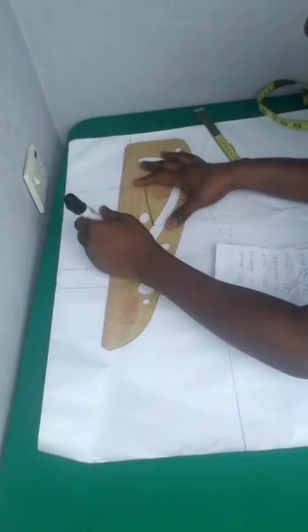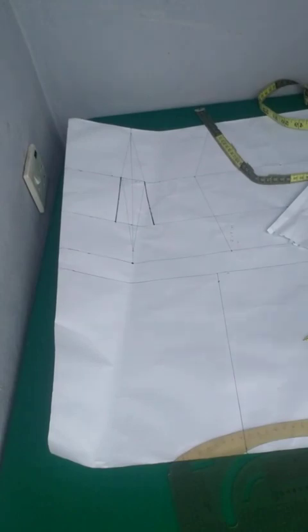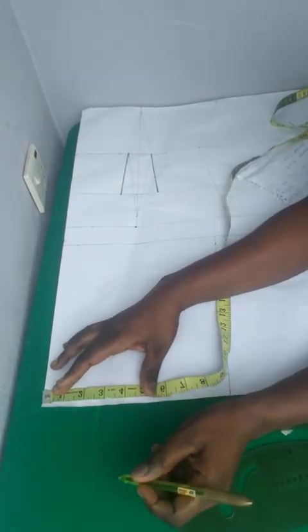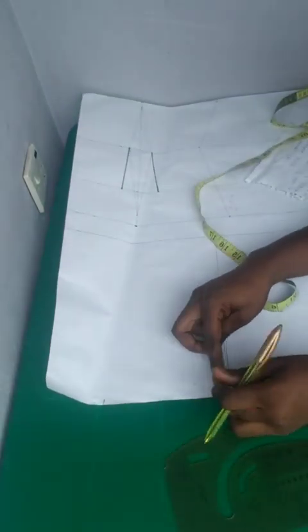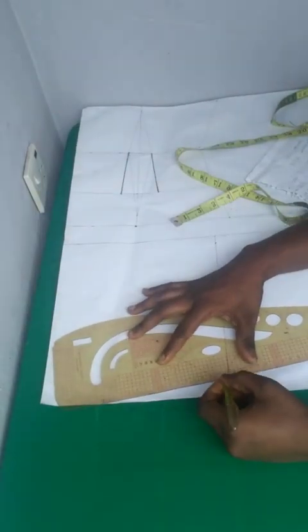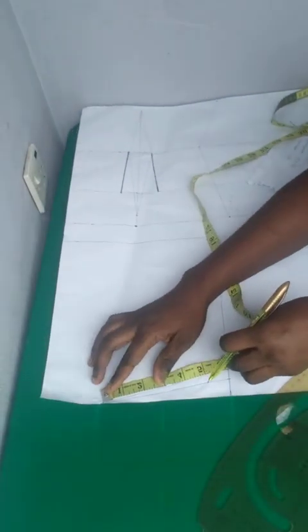So I divided the 1.6 not equally on both sides. I have more on the side than on the center front, so that the center front will not be much. Like if the difference is 1.5, instead of taking 0.75 on both sides, you take 0.6 on one side and 0.8 on the other side, which is by the side.